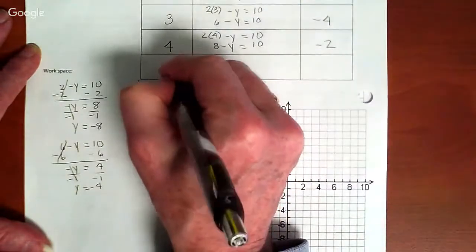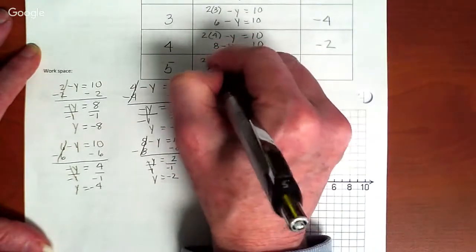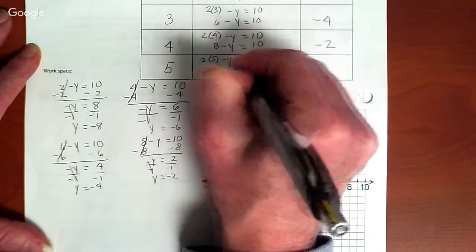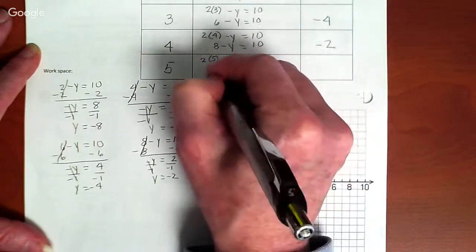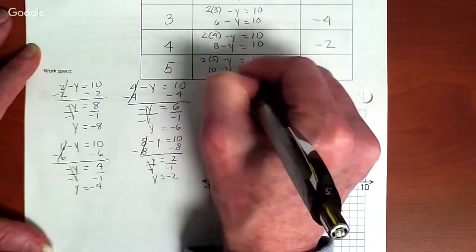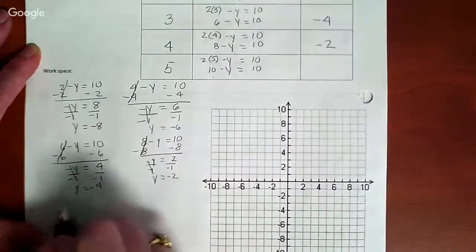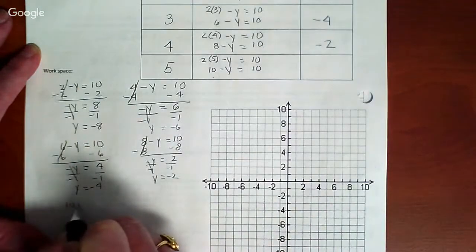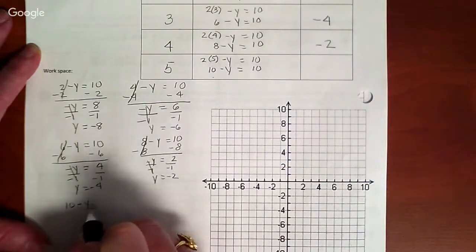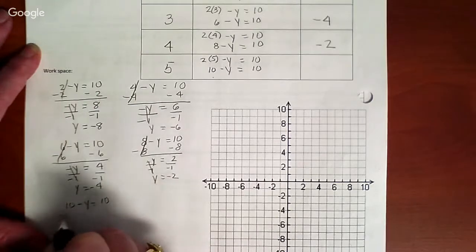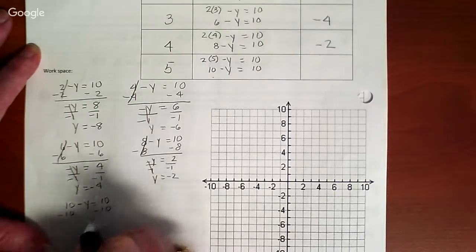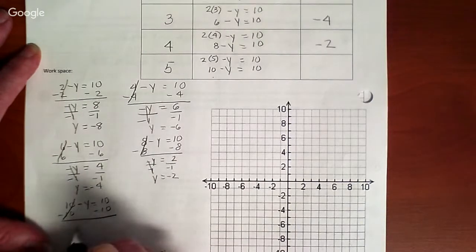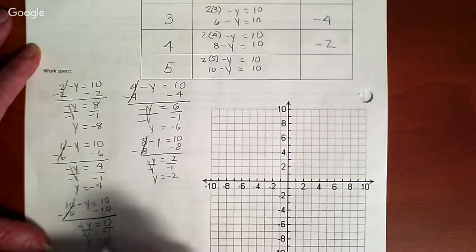And then finally, 5. We have 2 times 5 minus y equals 10. 10 minus y equals 10. Subtracting 10 from both sides. Negative y equals 0. Divide both sides by negative 1. And y equals 0.